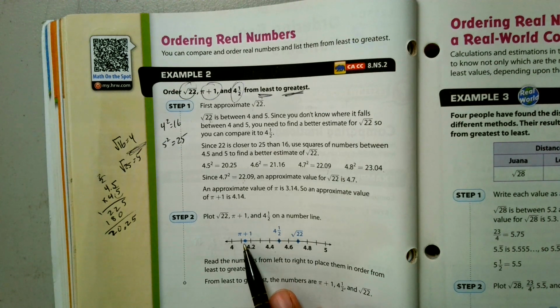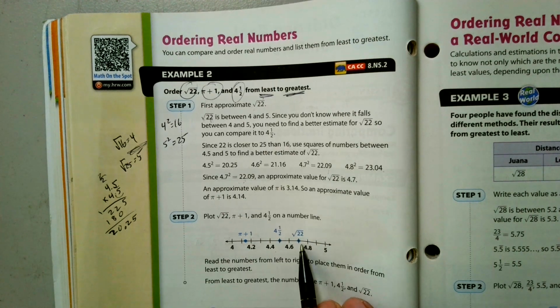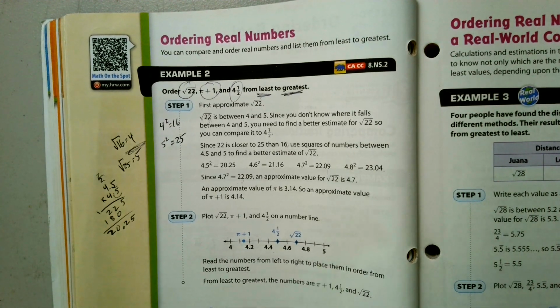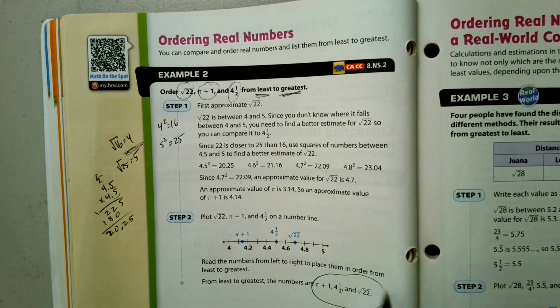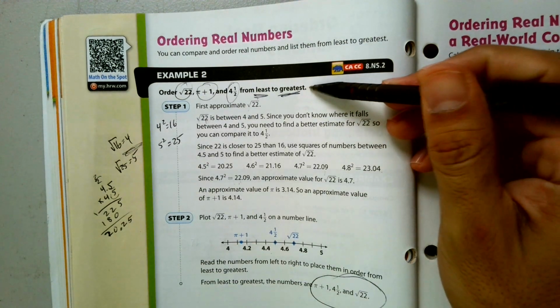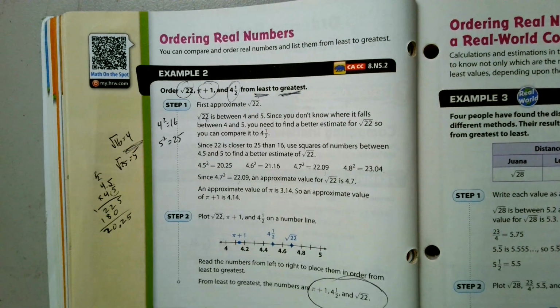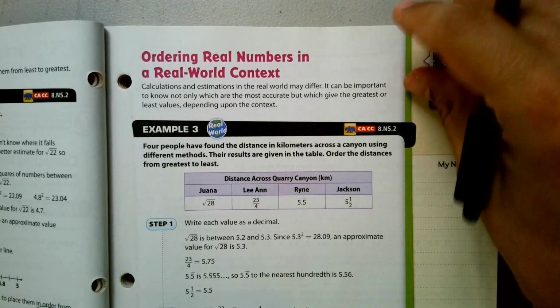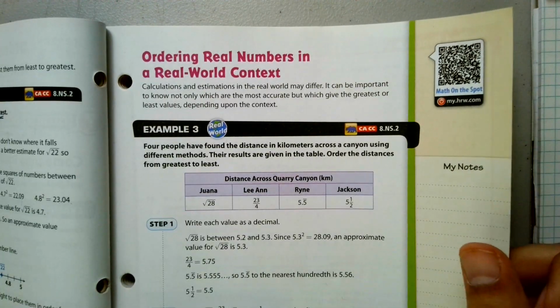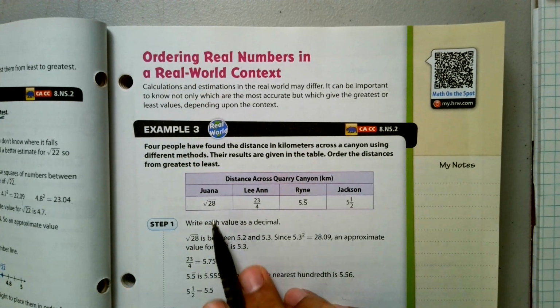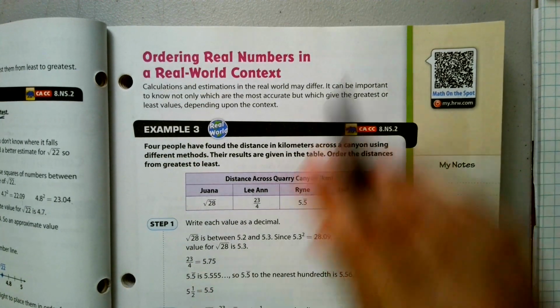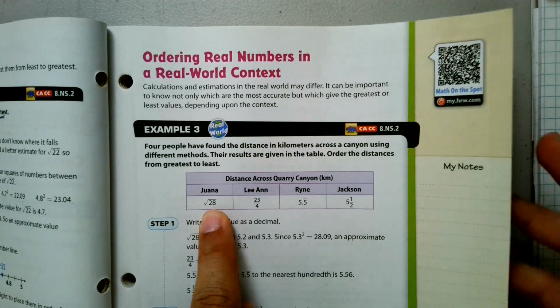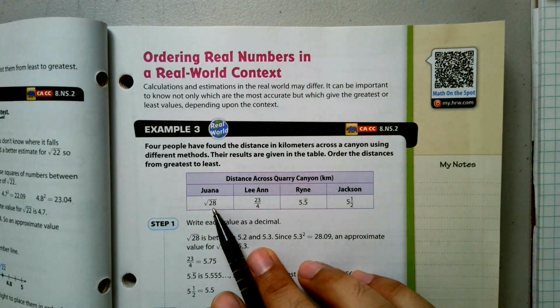So we can order them from least, the lowest number, to greatest. And that would be the solution to this question, to this request. So that's what we're doing when we're ordering real numbers. And really what it comes down to is, do you know how to approximate the square root of an irrational number? Cool?